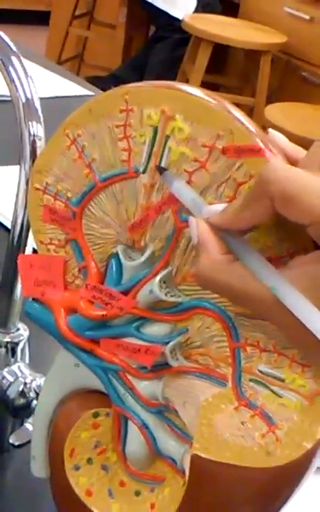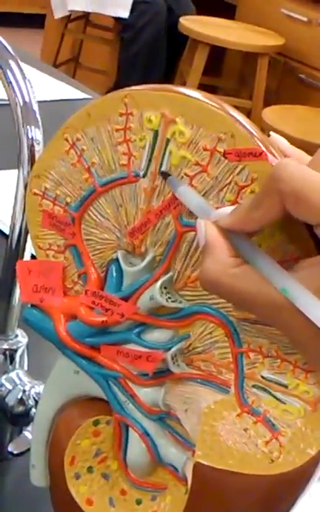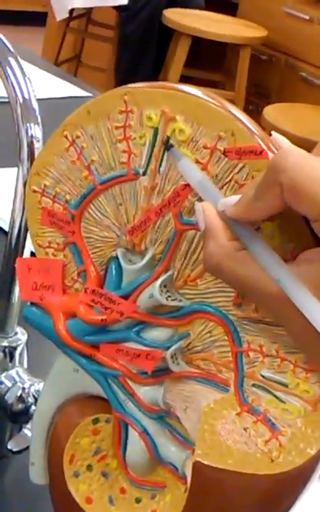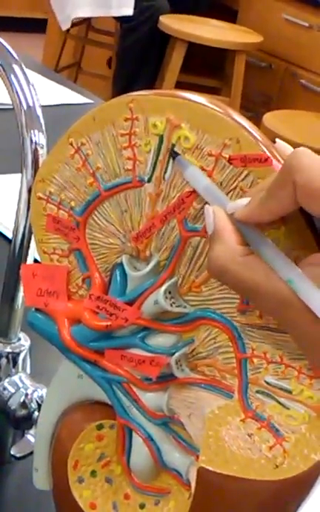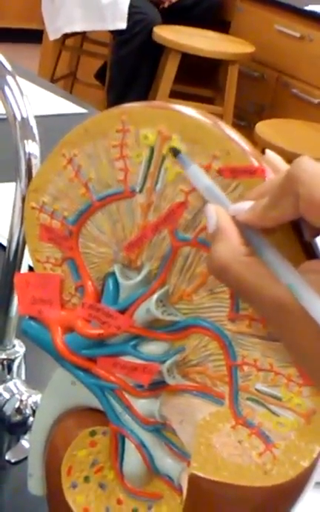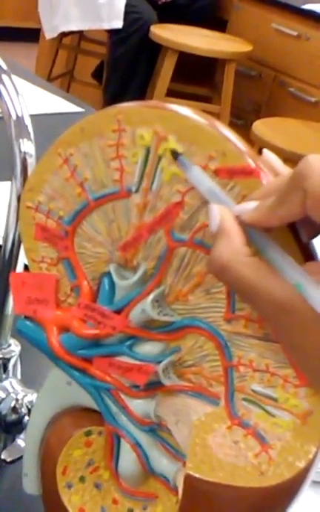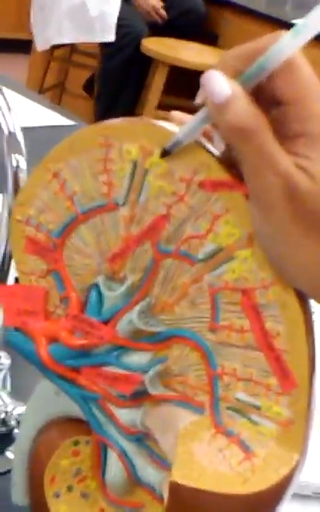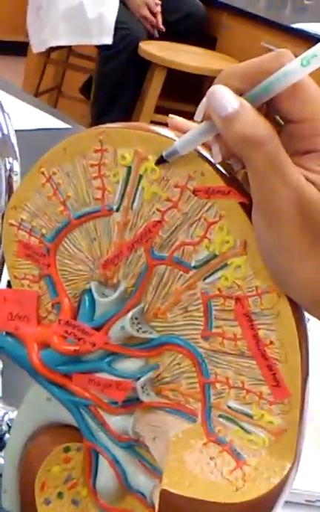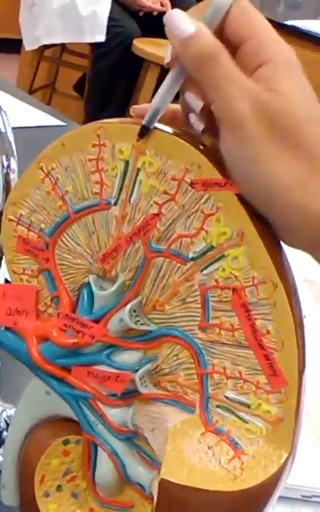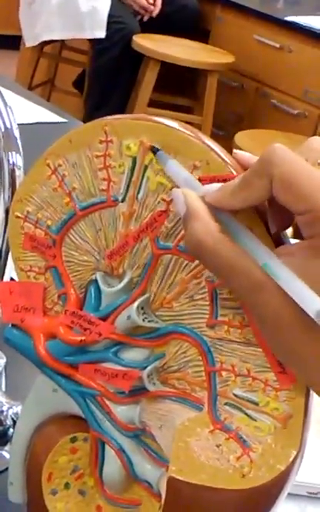It's going to go down, and then we've got the loop of Henle, that's just a little curvature. And then we go up, so that's the ascending loop. After the ascending loop, we've got the DCT, the distal convoluted tubule, and that's going to empty the urine. Right now it's already urine. The urine's going to go into the collecting tubes. That's the orange one.